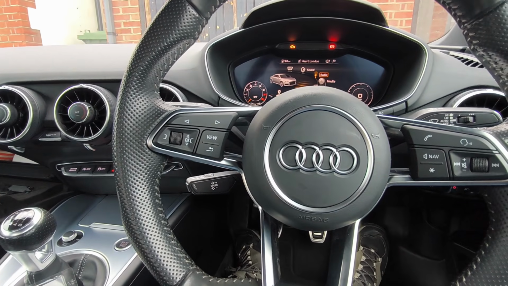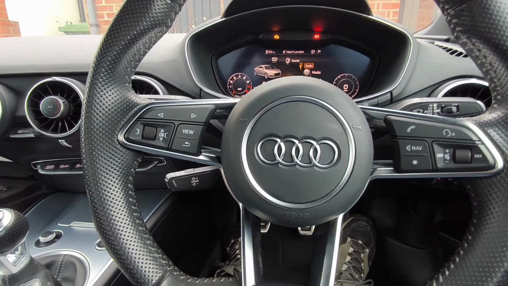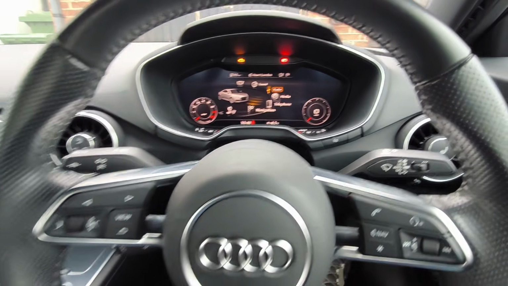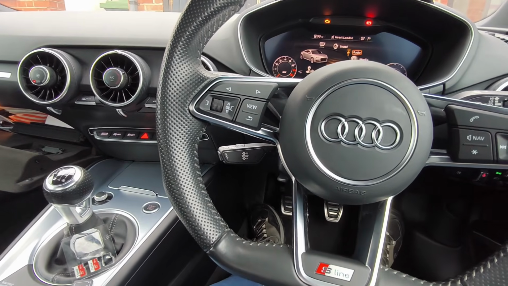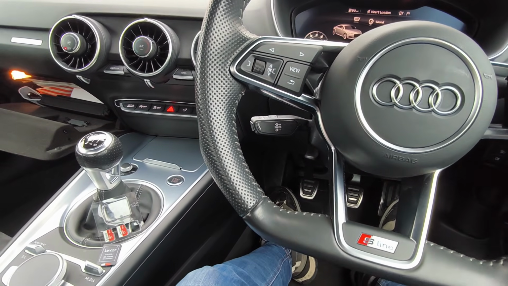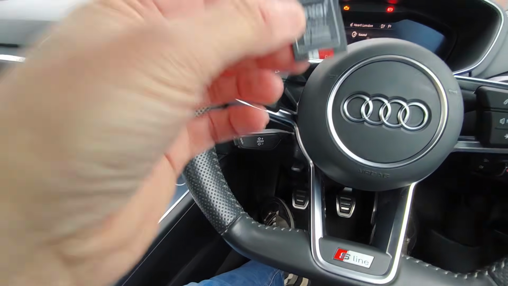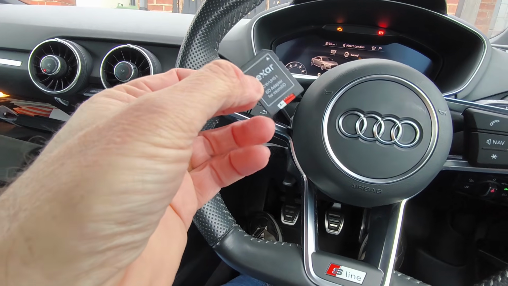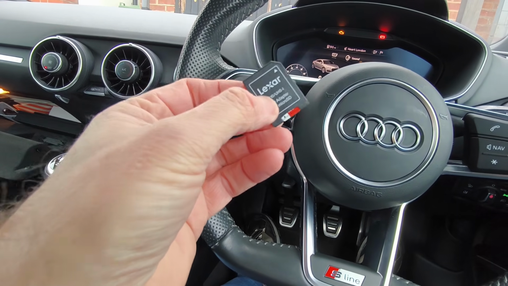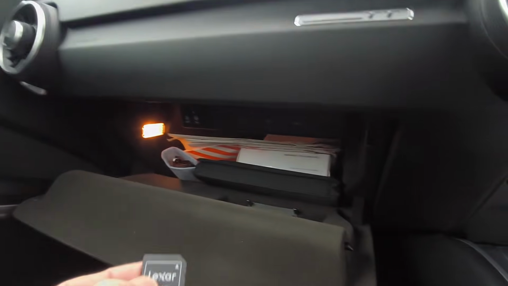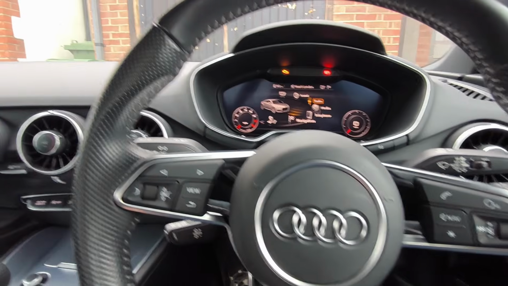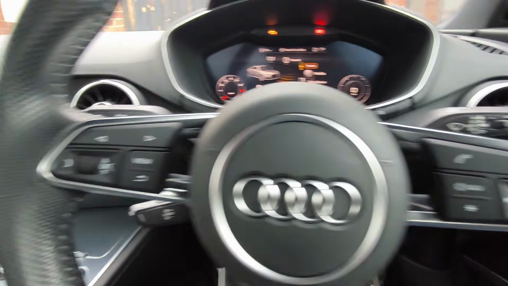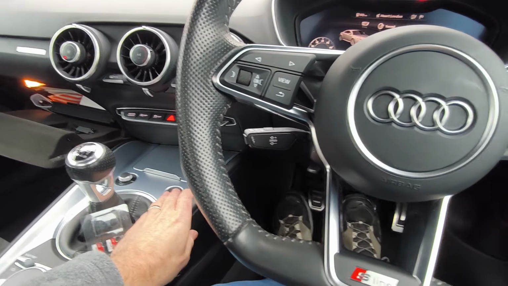So I'm going to have the engine running. Obviously you need to make sure you've got enough fuel and you're not going to run out, because I'm led to believe that one of these updates can take up to 40 minutes. Right, so let's get on with it. I've got my first SD card, number 1. This is the firmware update, so I'm going to place it over there in the slot. Now I need to access the engineering menu, but first of all I'm going to start the car.